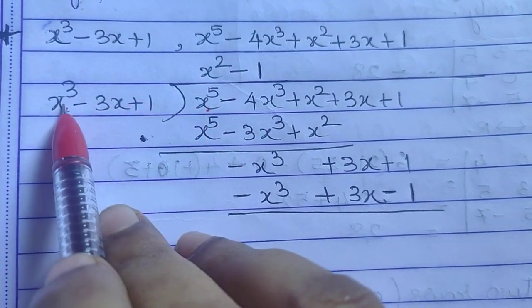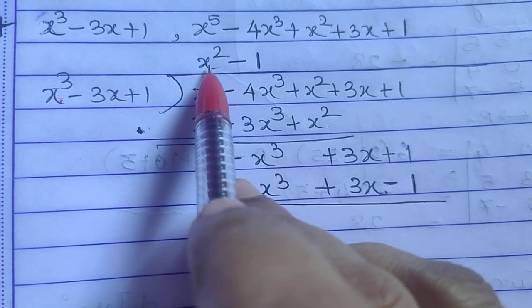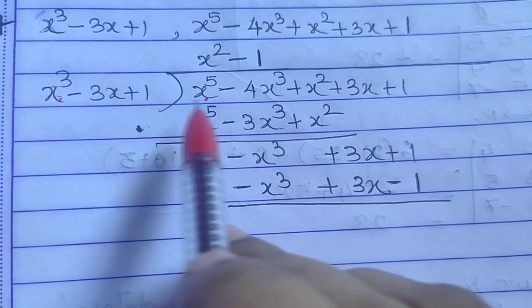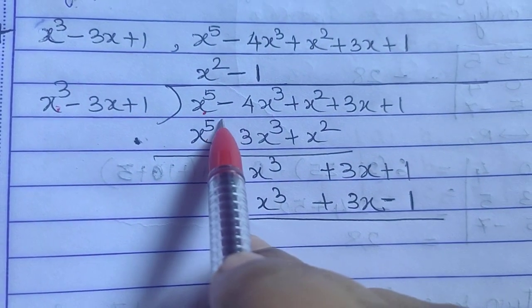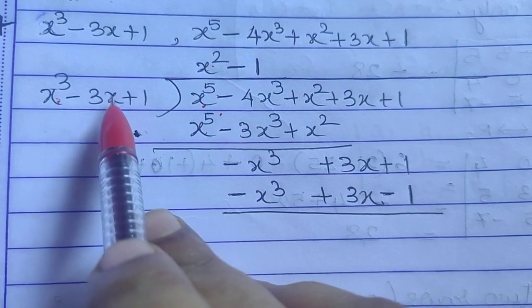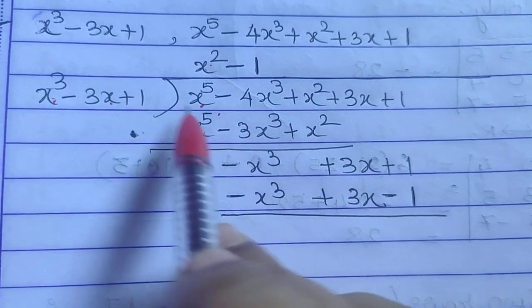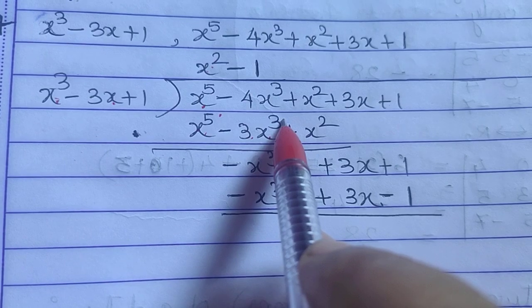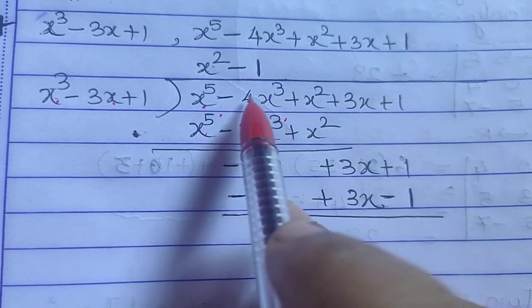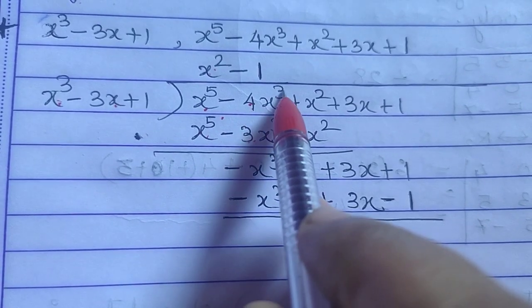The difference between the degrees is 2. So we will multiply it by x square. x square into x cube is x to the power 5. x square into minus 3x will be minus 3x cube. So I have written here the term minus 3x cube, below the term minus 4x cube.